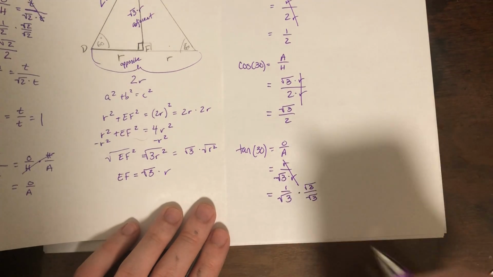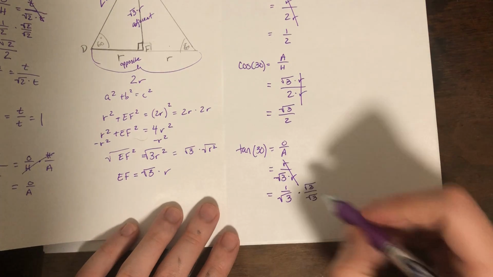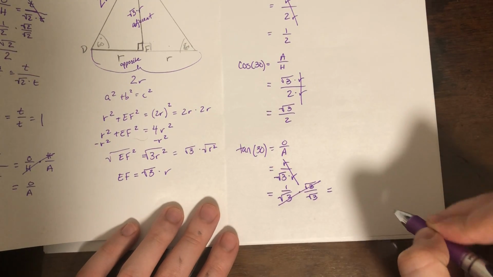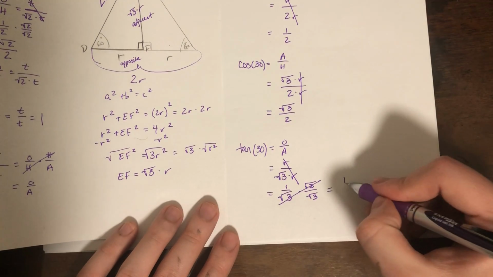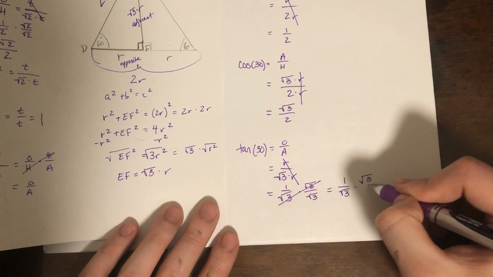I multiply this by radical 3 over 3. It's just the same as 1. These will cancel out, top and bottom. I don't know why I did that. I'm sorry. You'll see what I was stupid. Because now I'm just left with 1 over radical 3 again, right where I started. So don't do that. Do it this way.